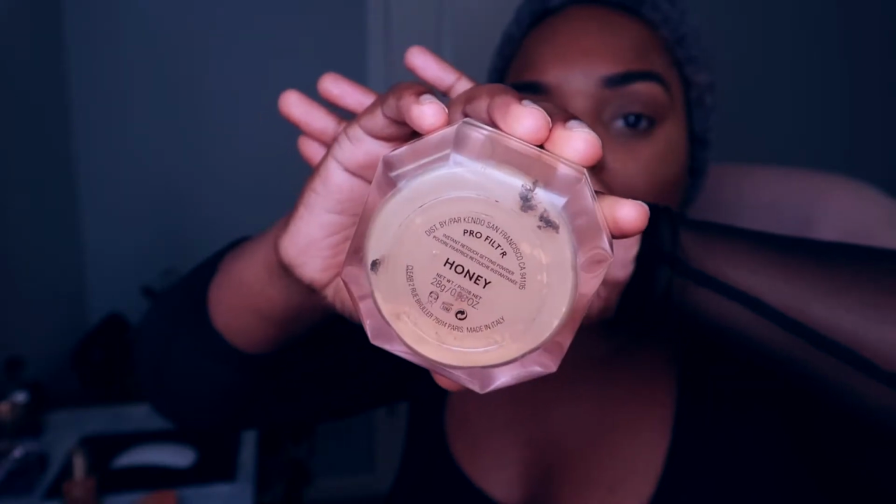So to set my face, I'm going in with my Fenty, I think this is the Pro Filter. Yeah, this is the Pro Filter setting powder in the shade Honey. This is literally golden, y'all. Like when I say you apply it and it melts into your skin, number one. Number two, I have literally had this forever and I still have so much left.